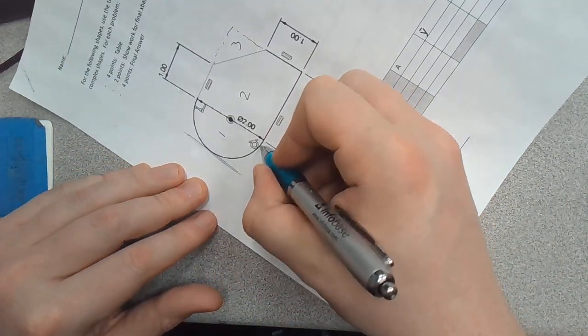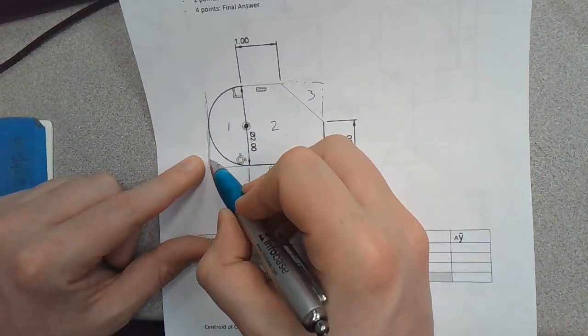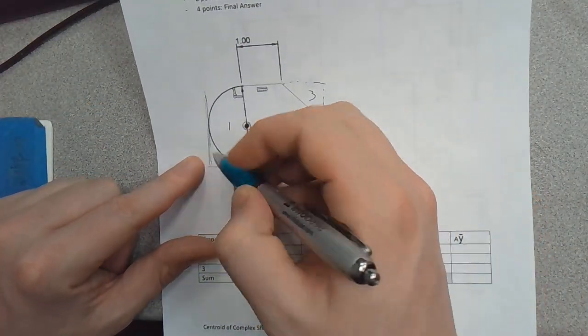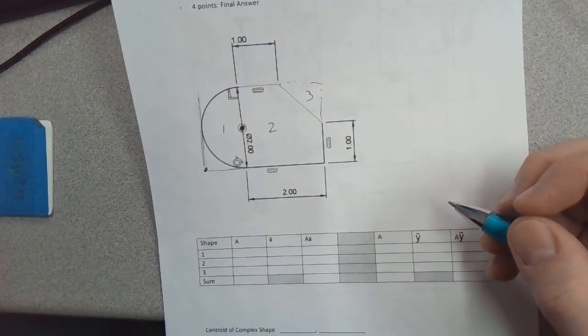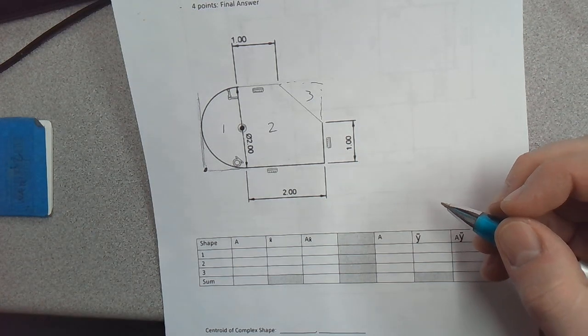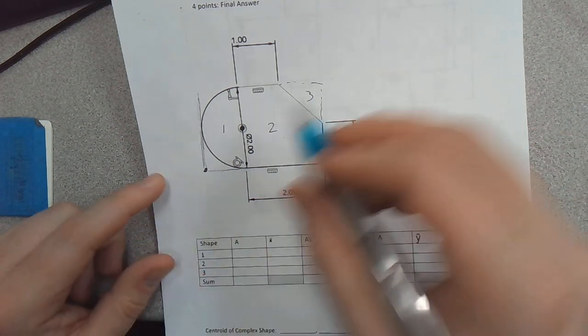The origin's kind of not directly on the shape. It would be just tangent to the half circle, just at the bottom of that right there. So that right there is the origin. Now the areas I'll calculate the same way we calculate the areas of the shapes.